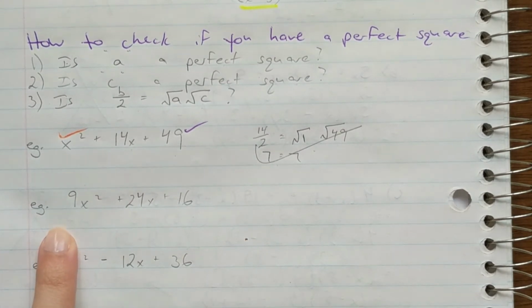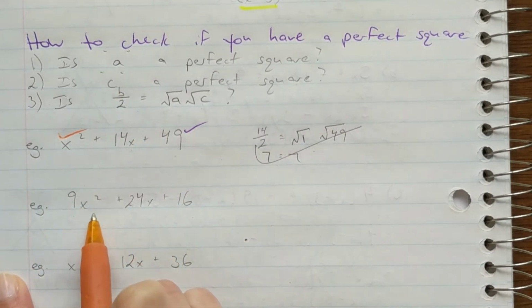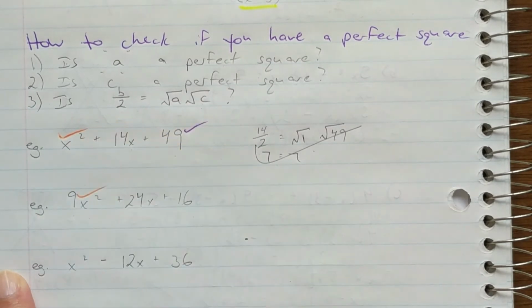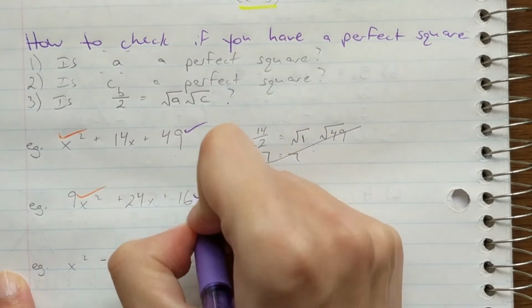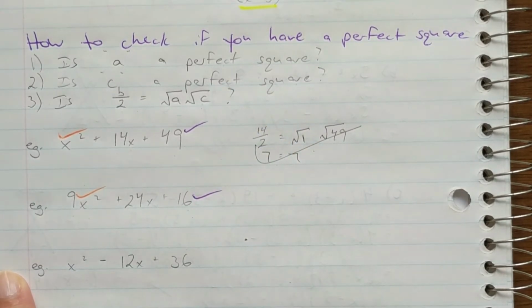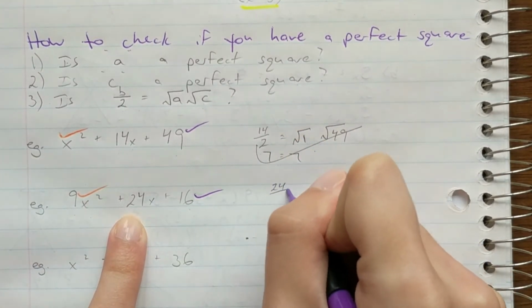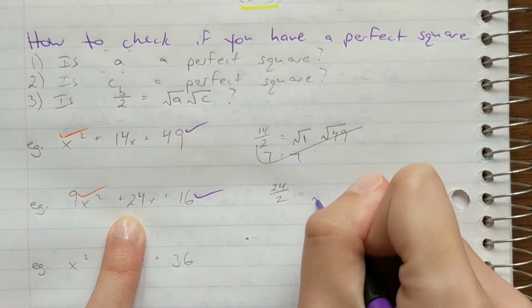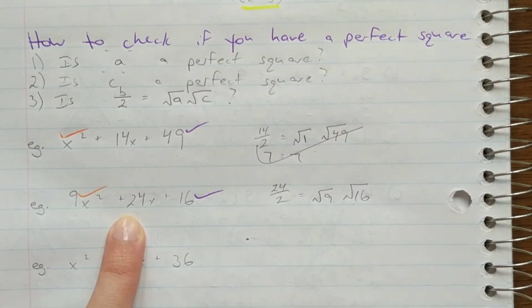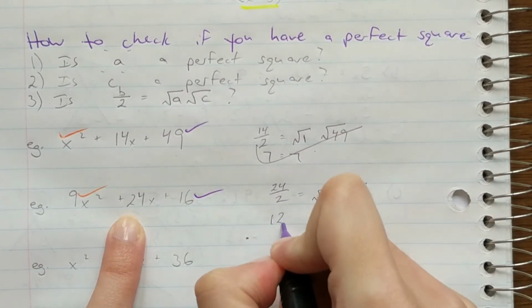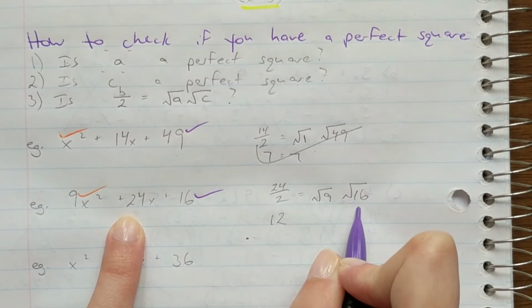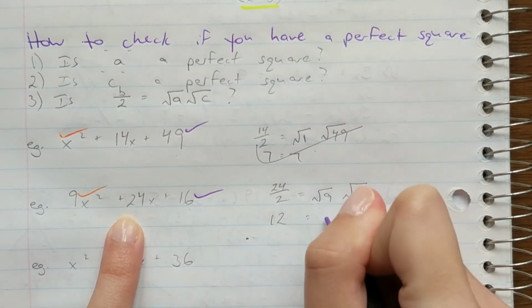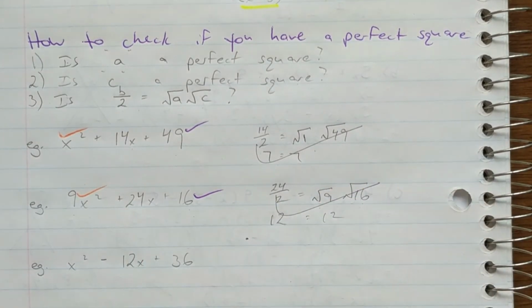Let's do another check. I need to see, is A a perfect square? I have 9x squared. 9 is a square. x squared is a square. This is all good. Then I need to see, is 16 a square? Yes, it is. 16 is a perfect square. And finally, I need to check if 24 over 2 is the same thing as root 9 times root 16. 24 over 2 is 12. The square root of 9 is 3. The square root of 16 is 4. 3 times 4 is 12. Once again, another perfect square.